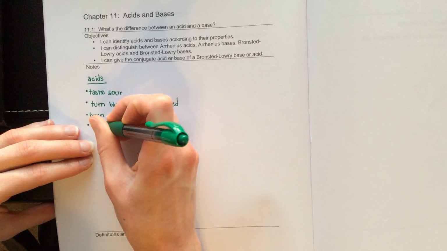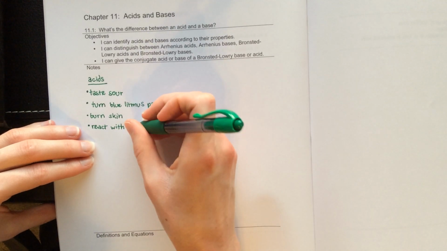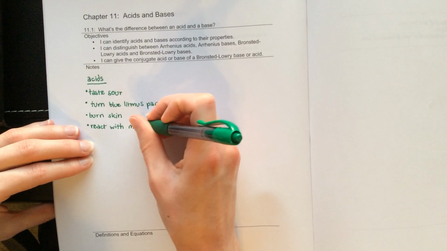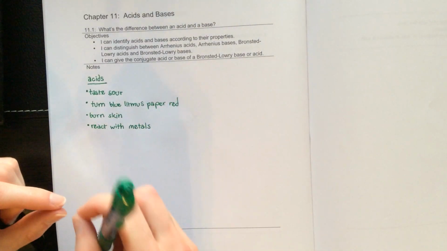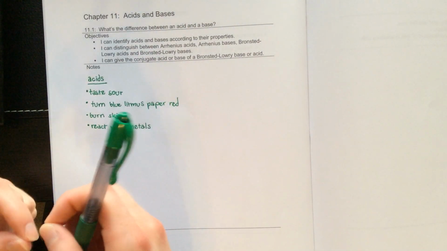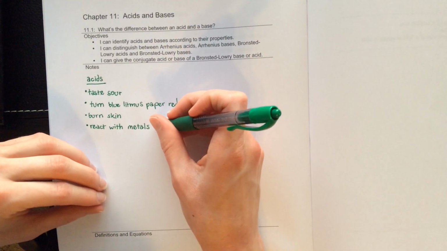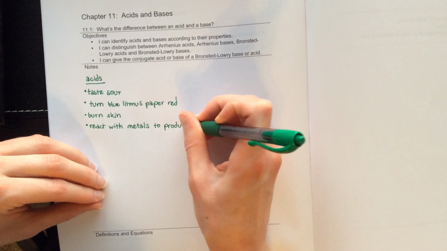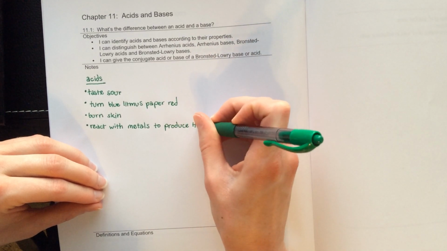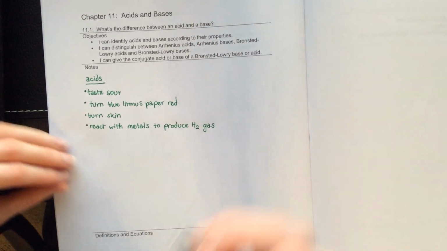Acids react with metals to make hydrogen gas. And we've actually seen this before in the lab. I don't know if you guys remember, there was a lab where we put a little bit of magnesium metal, it was kind of a flexible metal, into some hydrochloric acid, and it started bubbling. And the bubbles were hydrogen gas. So metals plus acids makes hydrogen gas.